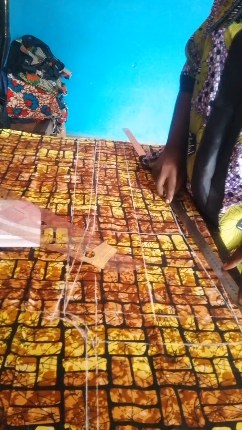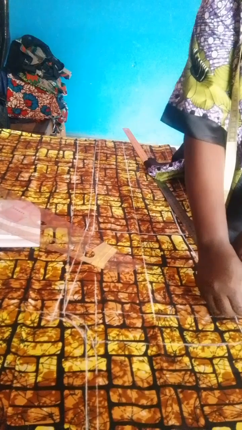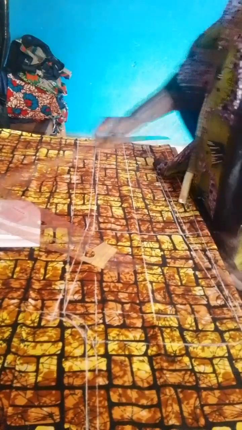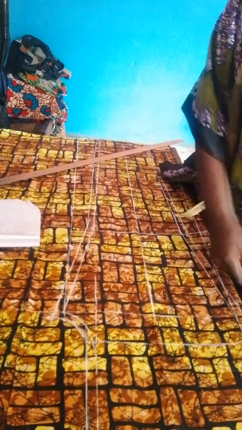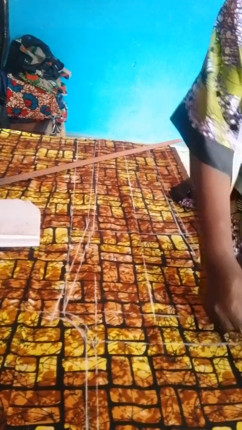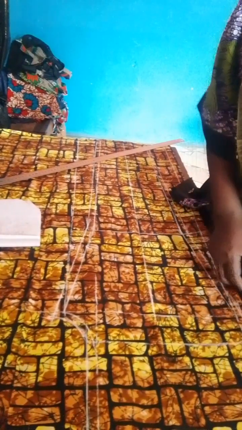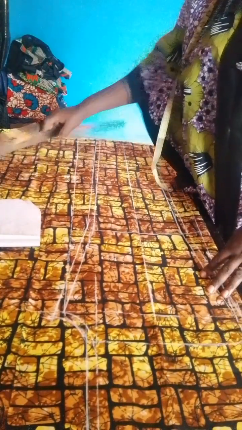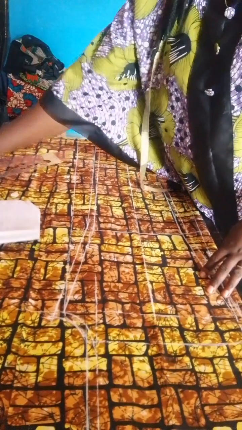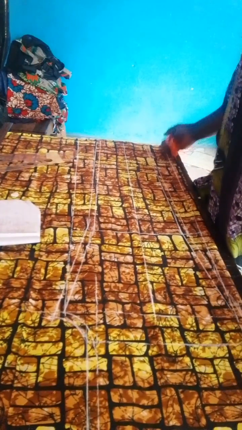I'm still marking the half inch, using my chalk and my ruler to mark the half inch all round. Mark all round. Please, I'm sorry, sorry for this waist part not really showing. It's not intentional at all.